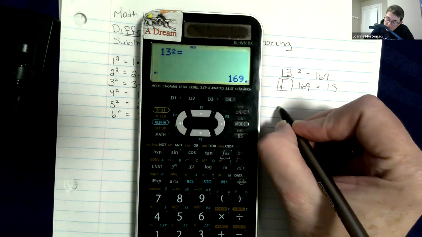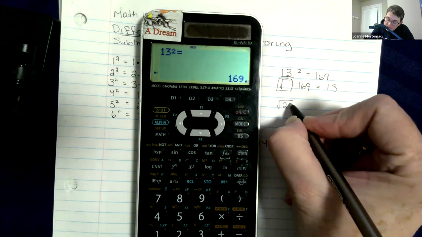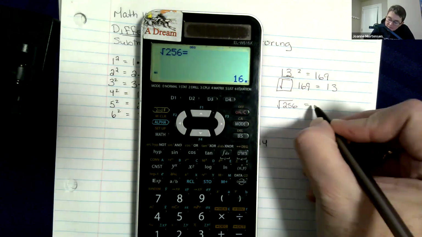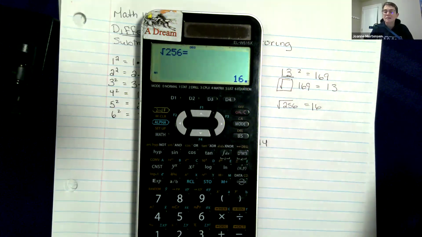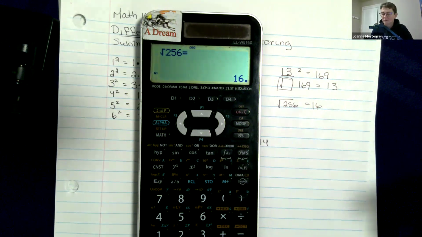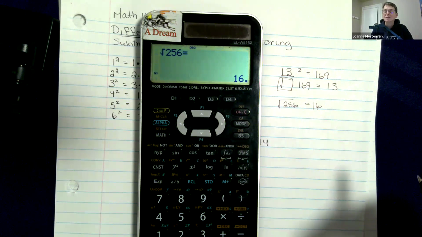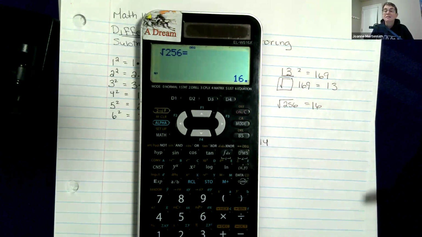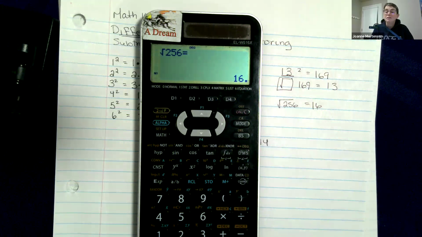What about the square root of 256? Okay, so again, on this one, square root button first, 256, boop, is equal to 16. Somebody was bugging me today and guessed it was 14. I don't know the square root of 14, but I know one for 16. Anyway, the point of this little section is if you don't know the square root of it, use the square root button. Or if you don't know if it's a perfect square.